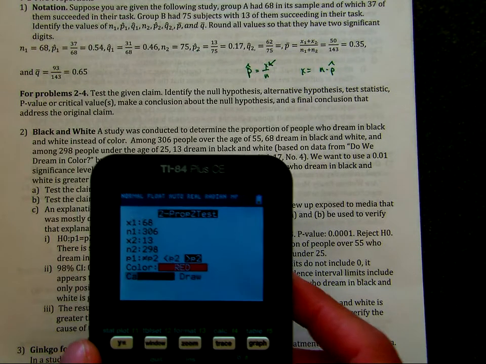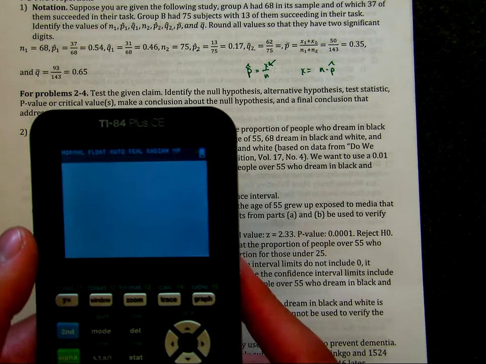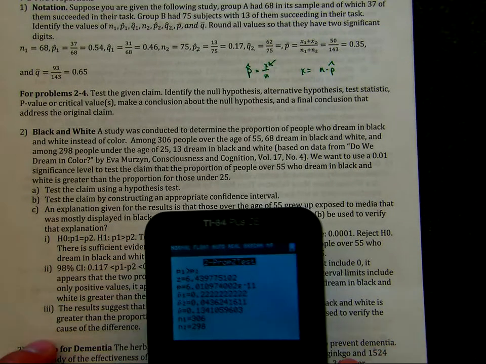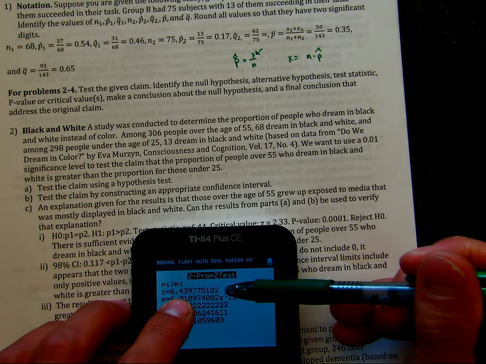Right? So that's up here. So that's saying P1 greater than P2. Calculate, and we get the test statistic right here. It's a normal distribution, so that's why it's this one. And then if you go down here, here's your p-value.